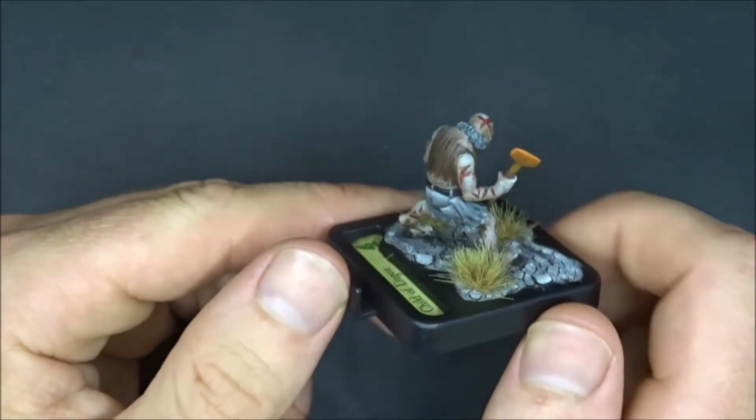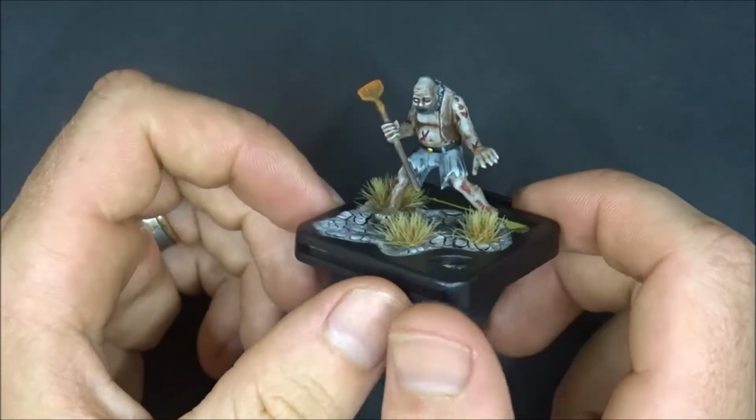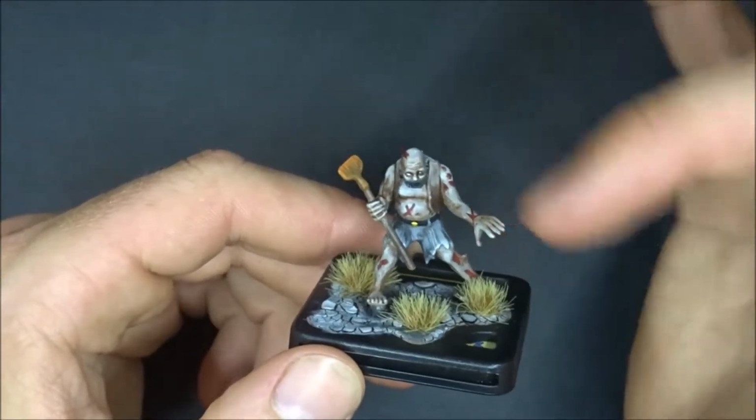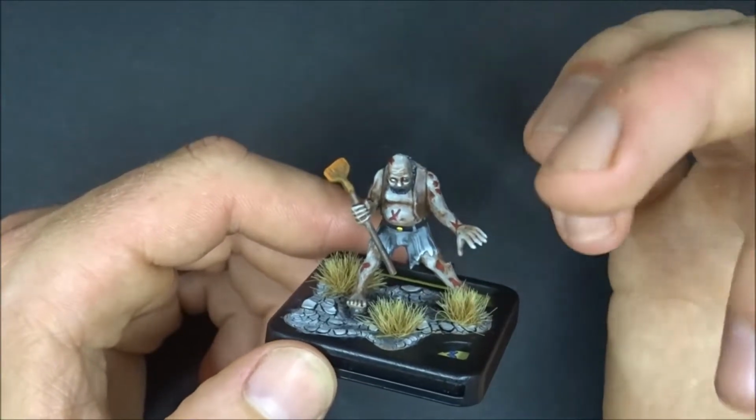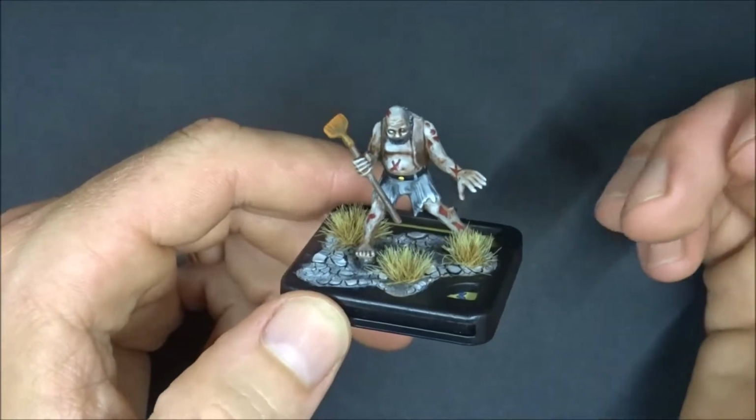And yes, I'm really, really happy with how I achieved that look that I was going for right from the start. And also the fact that those two elements that I just mentioned, the skin and the wounds, had a couple of steps involved in actually achieving that look.